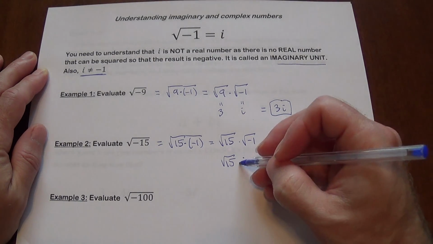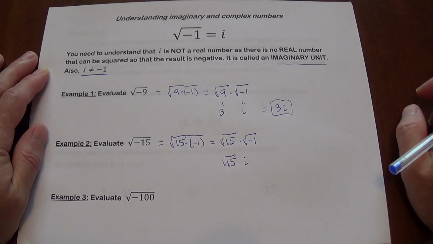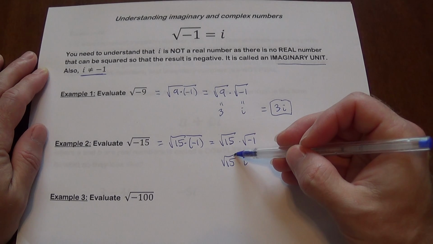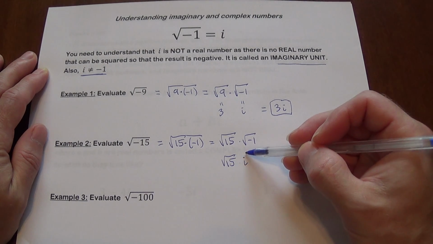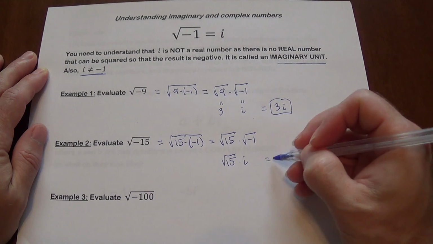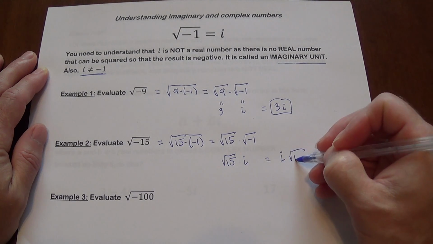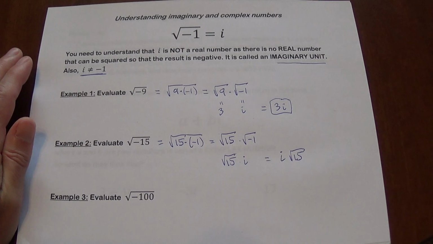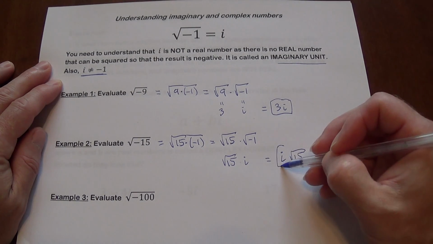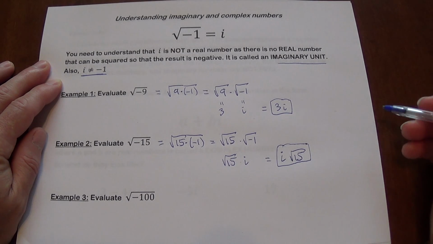Now, this is actually not incorrect if you write it like this, but to avoid any possibility that somebody accidentally stretches the square root sign a little bit too far, a standard way of writing expressions that contain the square root is putting i before the square root. So that will be a traditional way of writing the answer.